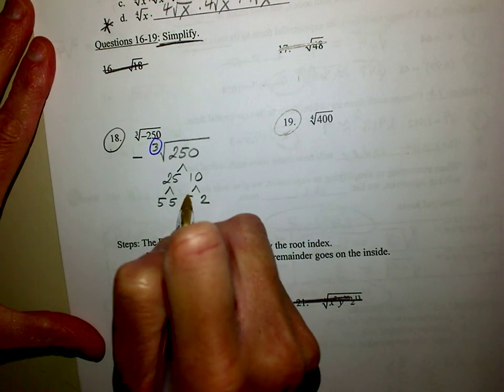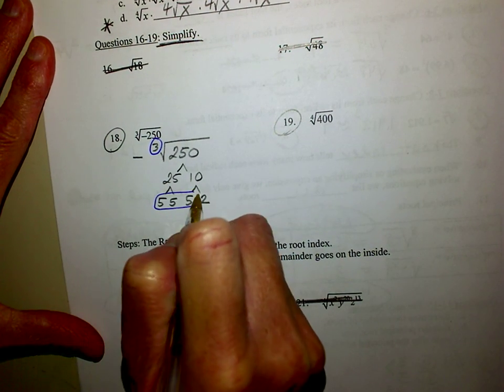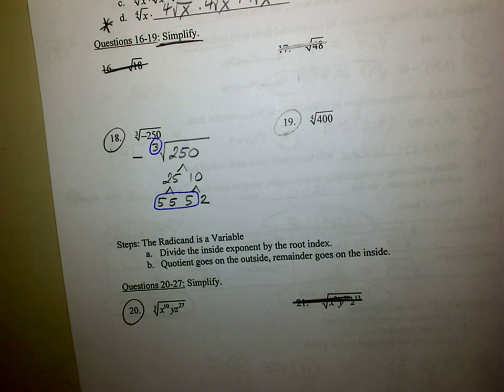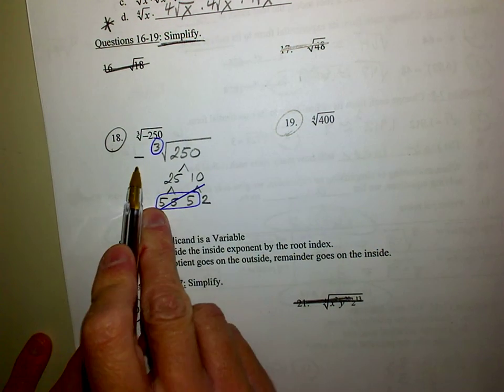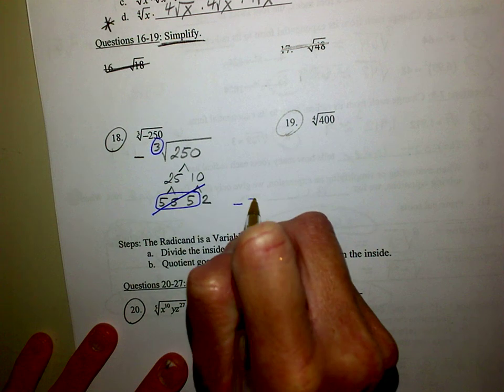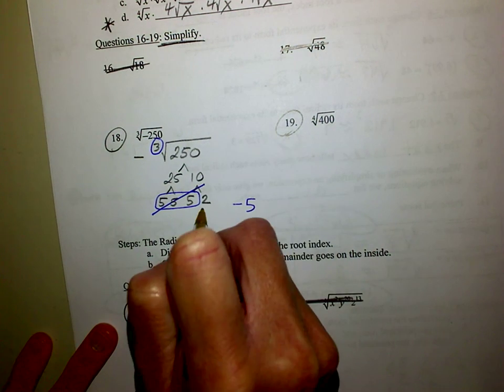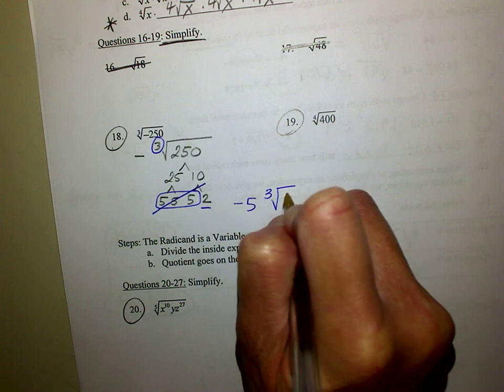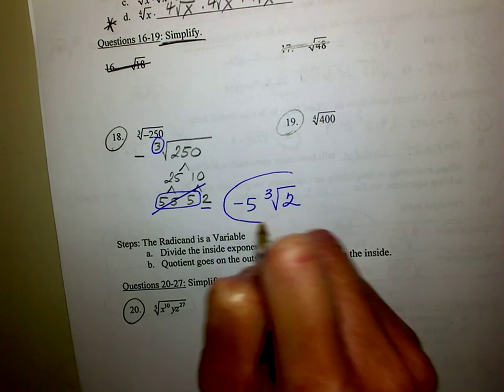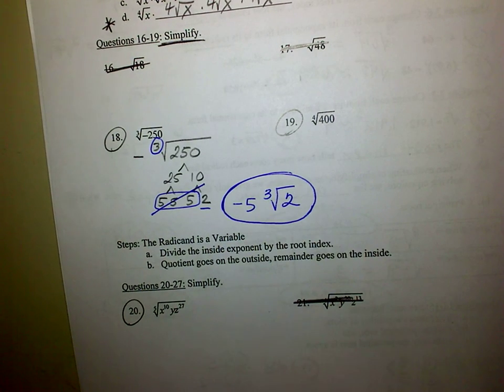So I've got 3 5s. So I'm going to bring out one group of 5s. I also have a negative out there, so I'm going to bring the 5 out with the negative. This 2 is left by itself, so I'm going to leave the 2 under the radical. So this is my answer to number 18.